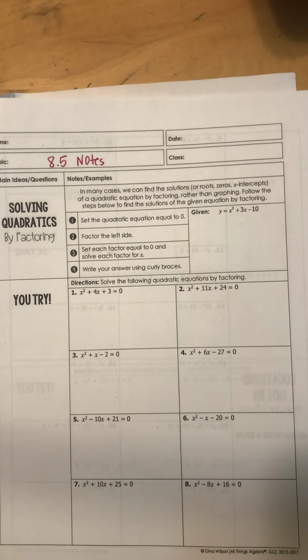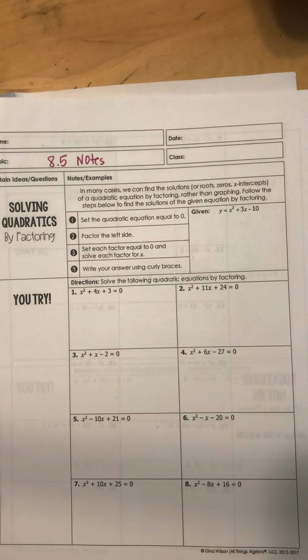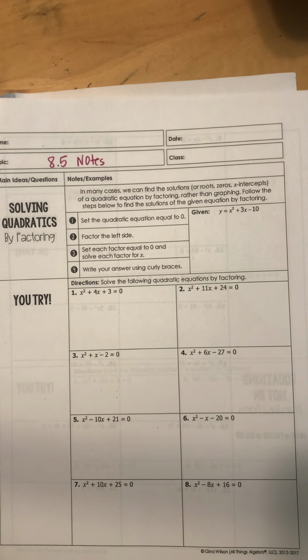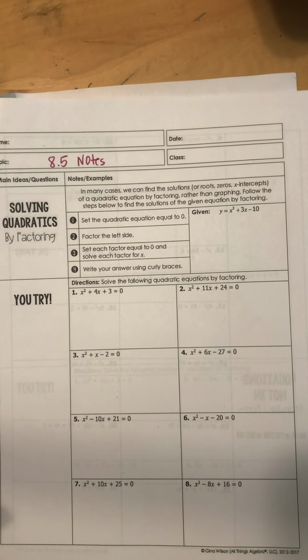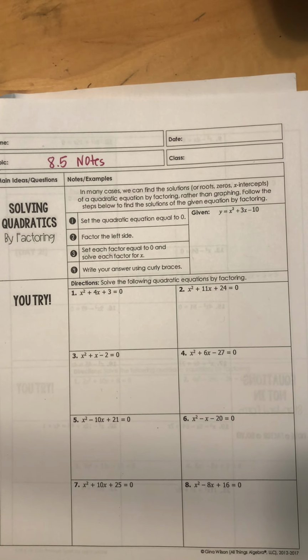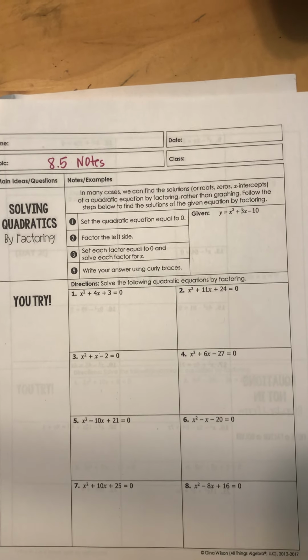Alright, we are going to do 8.5 notes today, so we're solving quadratics today by factoring. And there are some steps for you to do. I'm going to give you some extra things to make note of, and then we'll do a few problems, and then you will do your own.